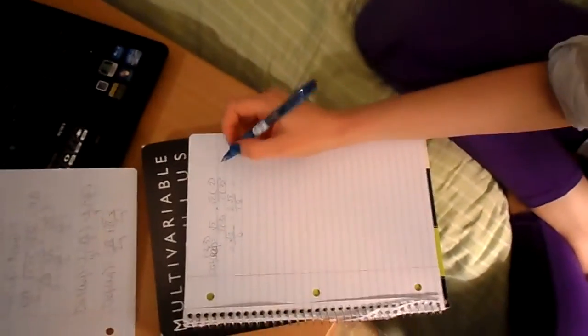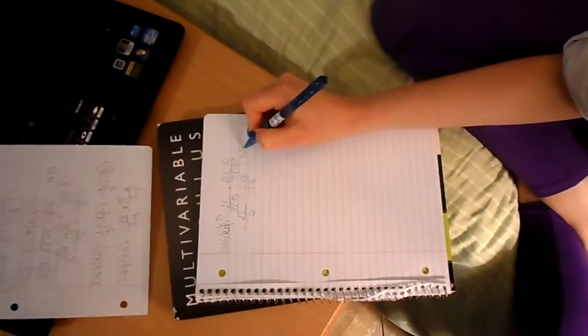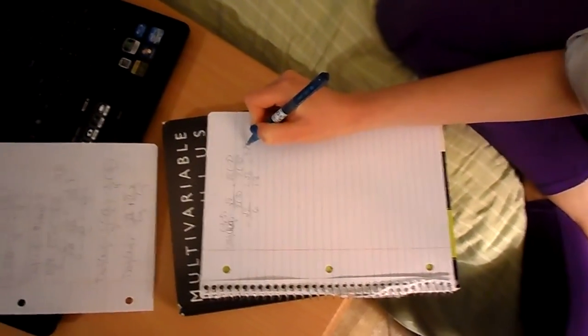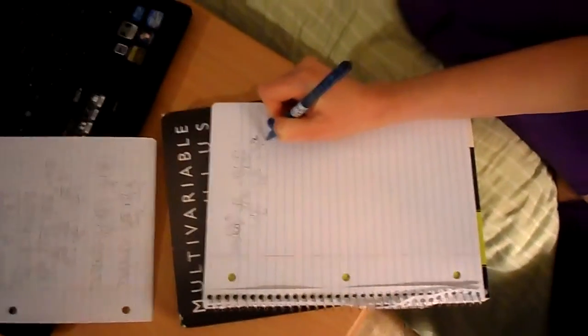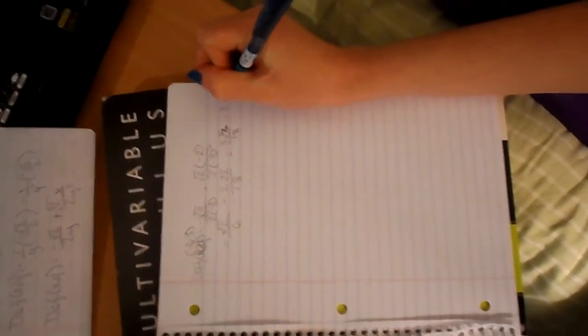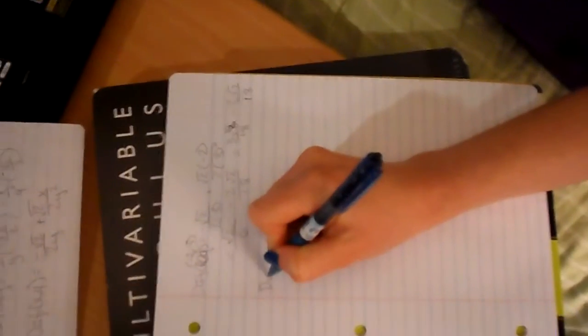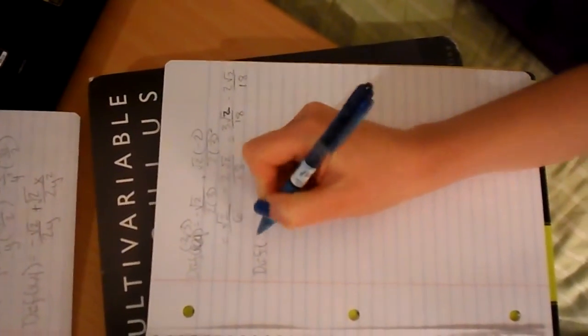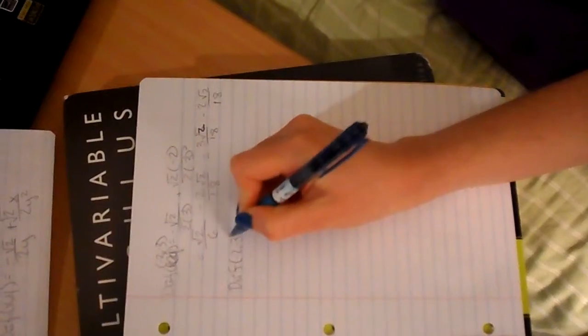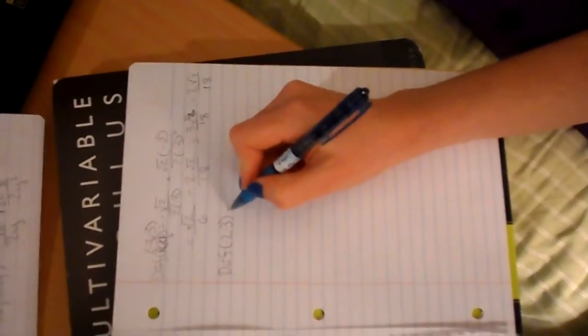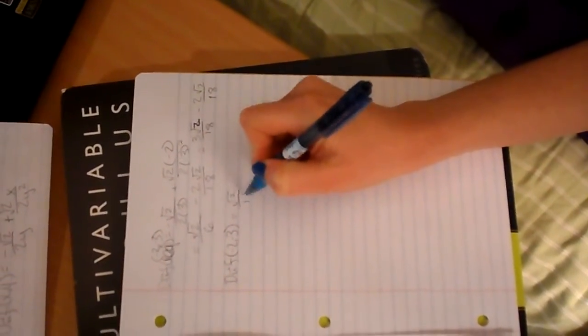Now we need common denominators so we can simplify it, so we multiply the top and bottom of the first fraction by 3: 3 root 2 over 18 minus 2 root 2 over 18. This gives us the final answer for our directional derivative at the point P, -2, -3, equal to root 2 over 18.